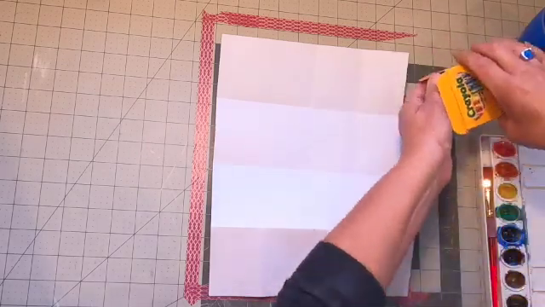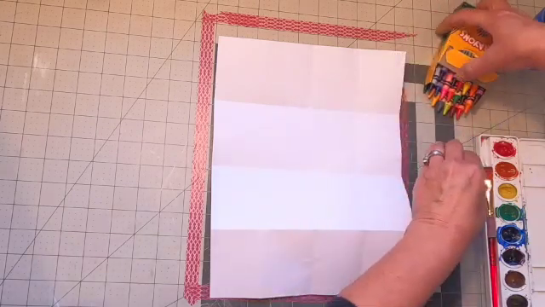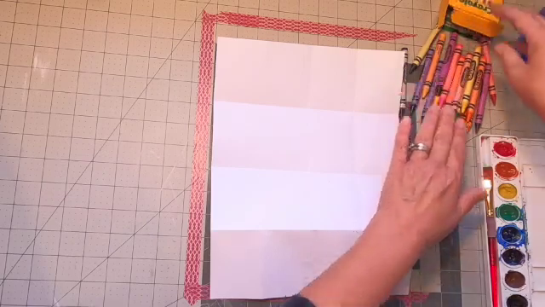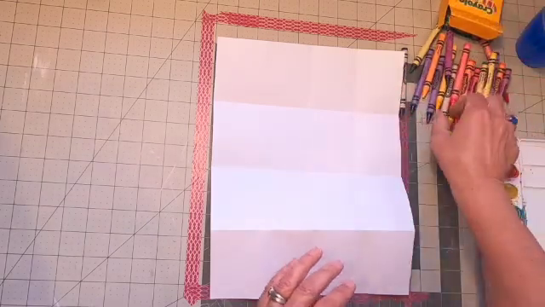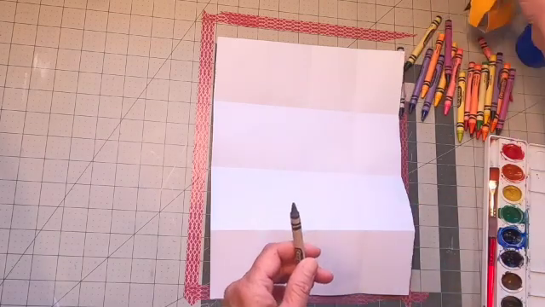So to help us with that, I've got some crayons here. If we were in the classroom at Canyon View, we might be using oil pastels instead of crayons, but we aren't there today. So I've got my crayons here, and I'm going to choose the gray so that you guys can really see my lines.